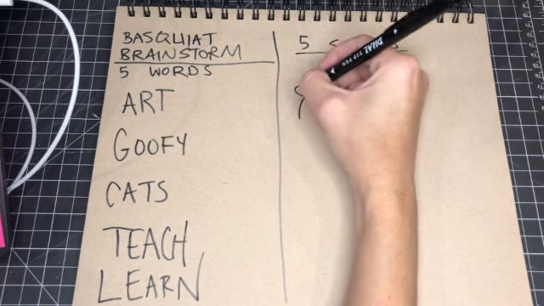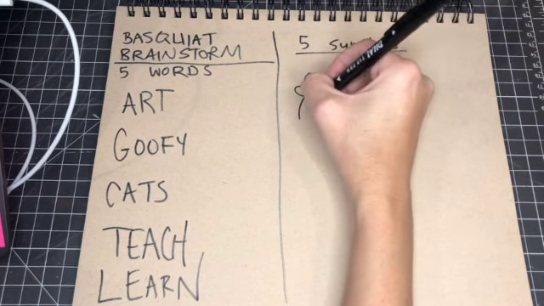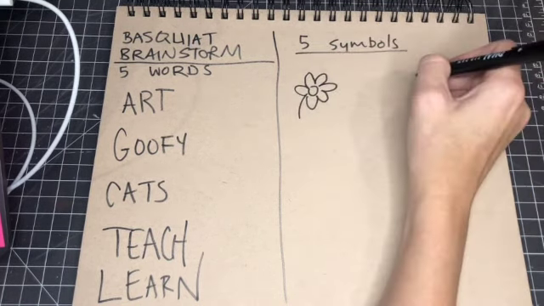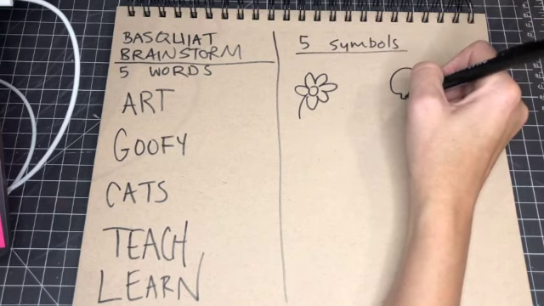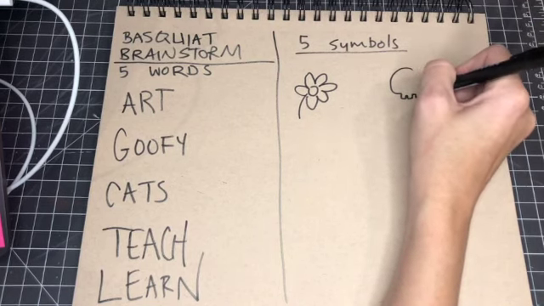And my symbols, I will speed this part up a little, but I put a little tiny description in about what they are, but you don't have to. With yours, I just kind of felt the need to do that. So anyway, I'll speed it up here.